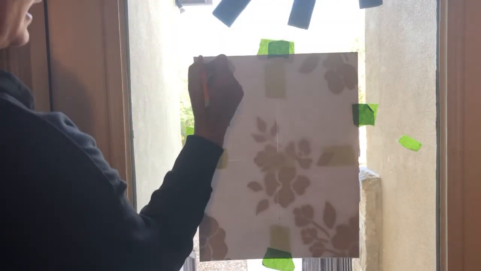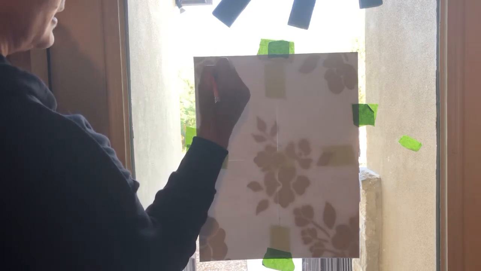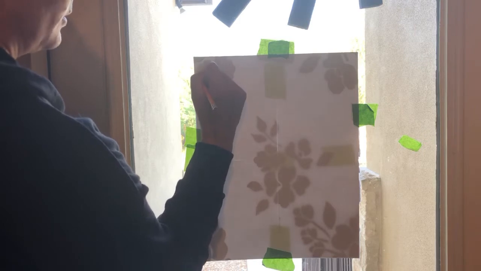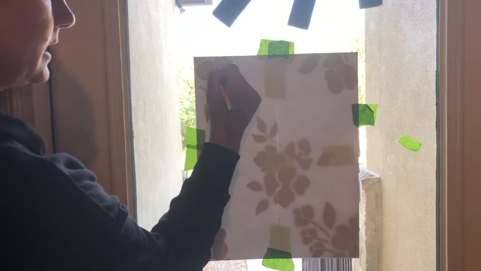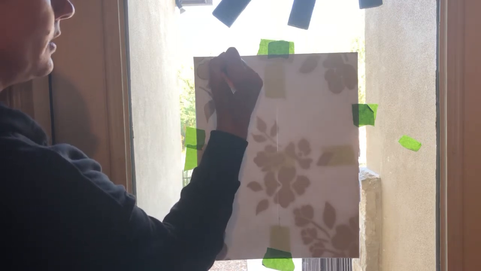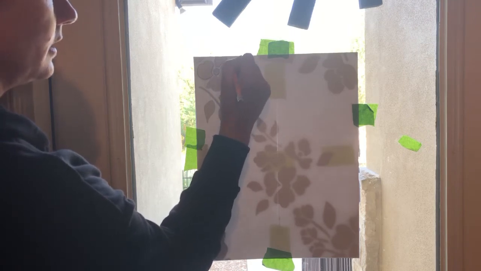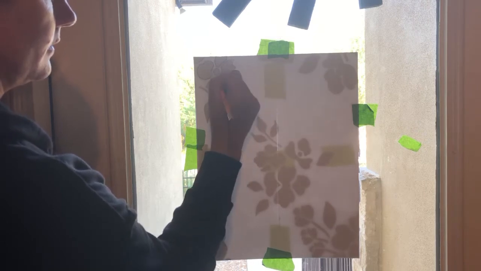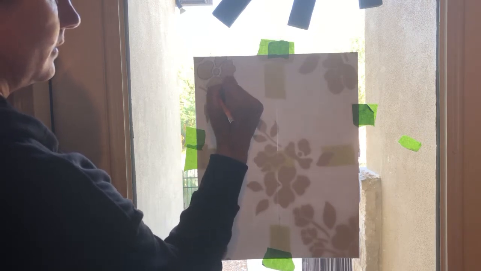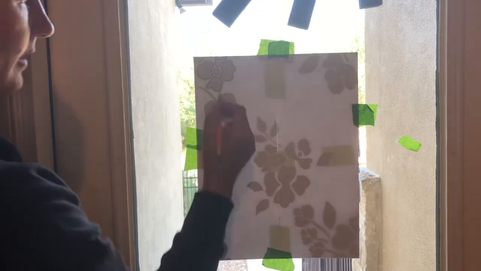Let's see if I can do this without blocking. And then you're gonna go ahead and trace all of those dark spots. It's kind of a good way to fill it all in when you're doing the stencil outlining part. It makes it a little bit easier to see. So I'm going to go around and I'm going to make sure that I go all the way to the edge. And I'm going to go around and trace the entire pattern.